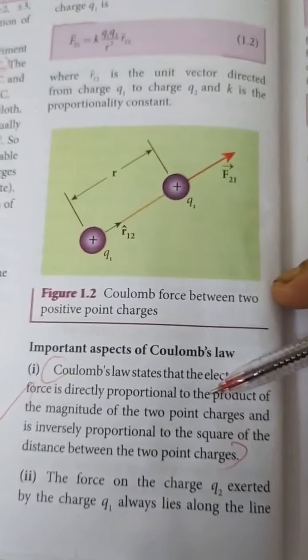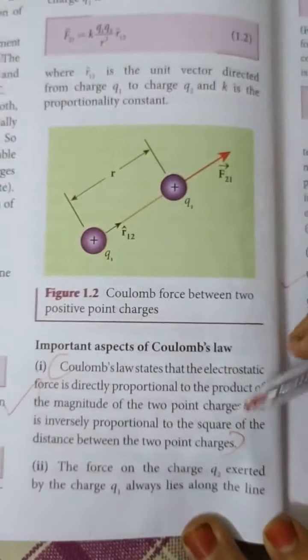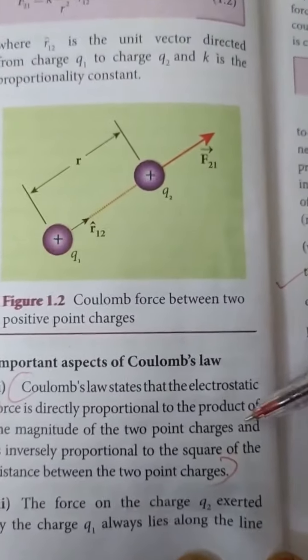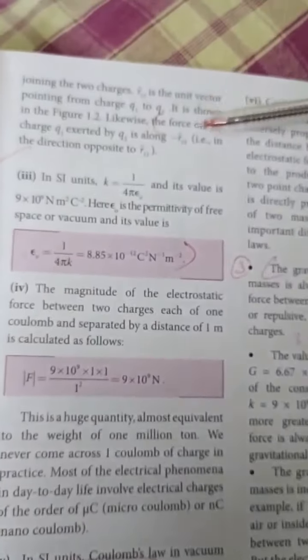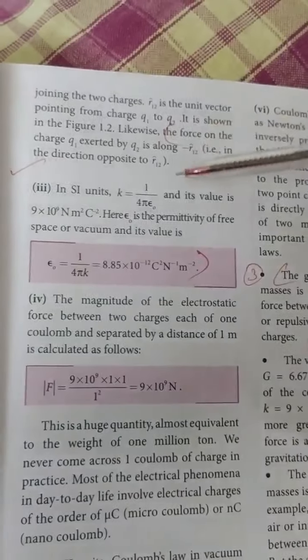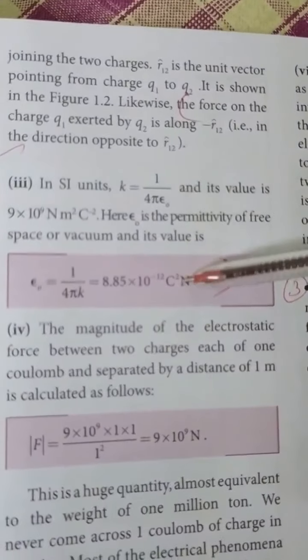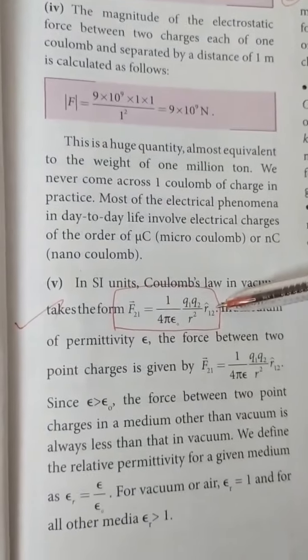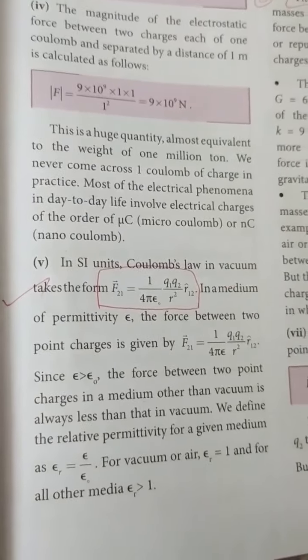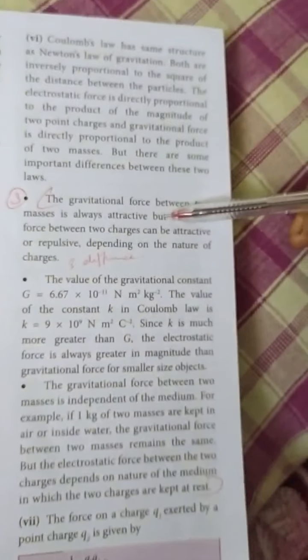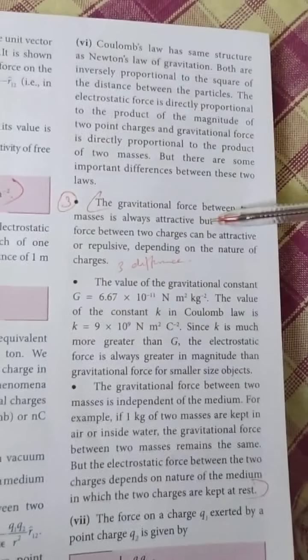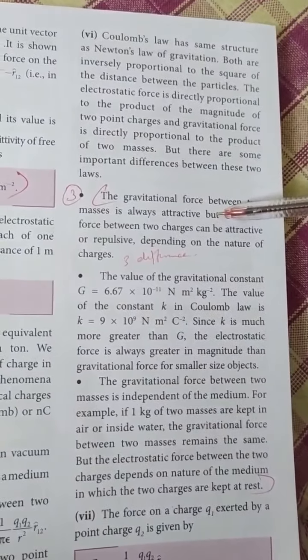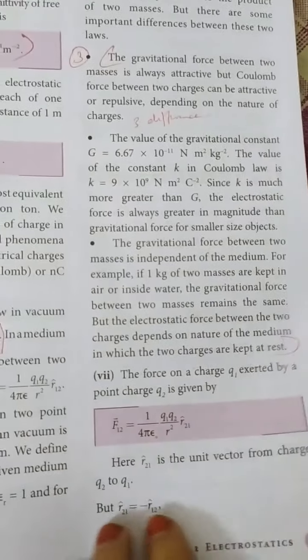This paragraph gives Coulomb's law, and you have to write about the force, and K is equal to 1 by 4 pi epsilon naught, and the value of epsilon naught. Here this is Coulomb's law in vector form. And in this we are going to see the 3 differences between gravitational force and Coulomb force. The 3 differences are here that you have to study.